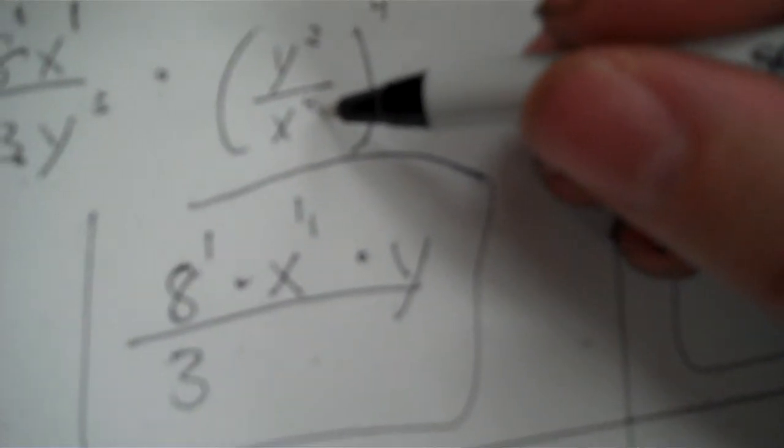Okay, then the x, I got a 1st. But then there's another x, that's a 4th, but that's in a parentheses, so we need to raise it to the 4th power. So 4 times, actually cross this out. I don't want to get to that yet because you're going to get a negative power. That's for another packet.